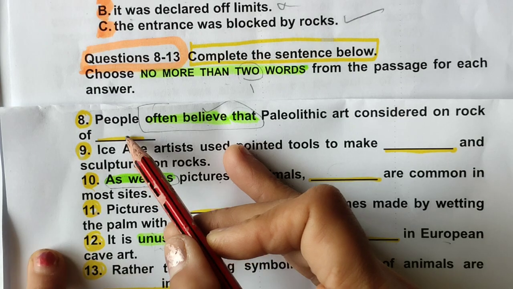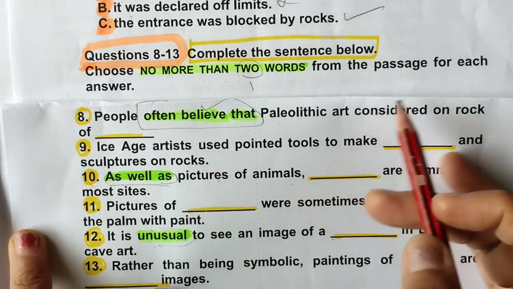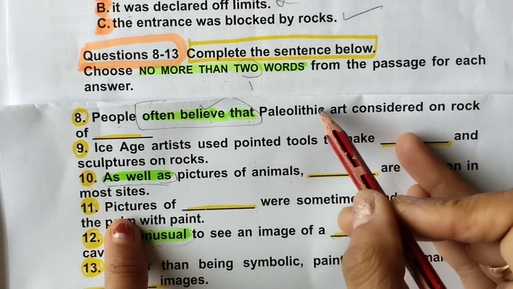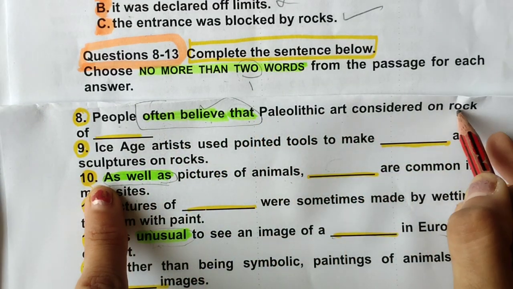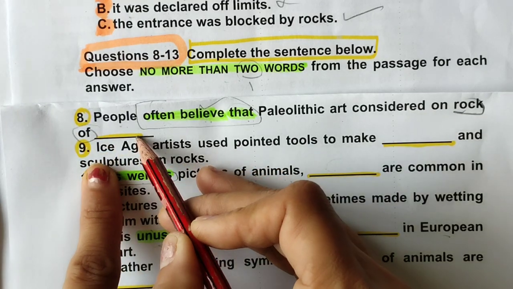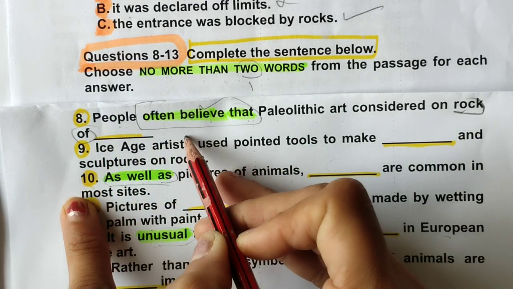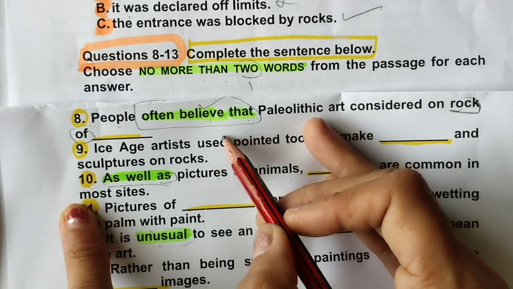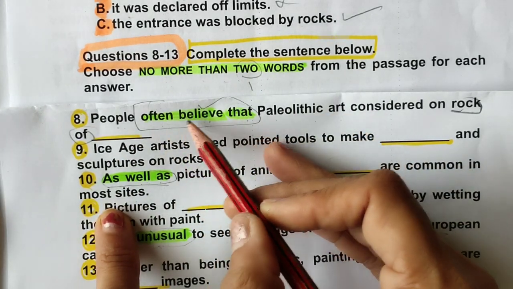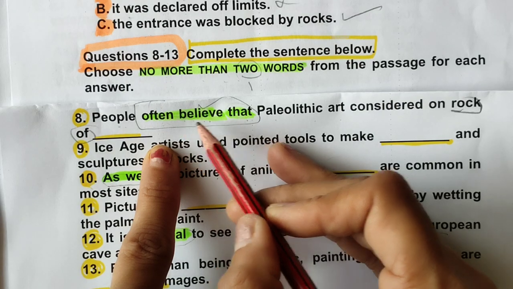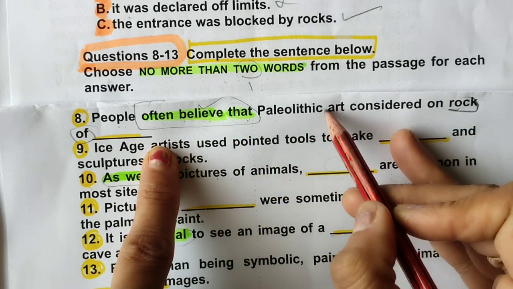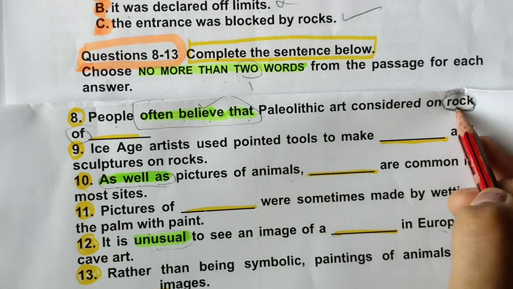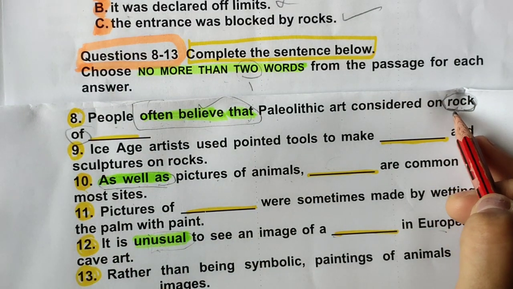So for doing this fill in the blanks, we will read one by one sentence. People often believe that Paleolithic art considered on rock of. Sometimes the words before or after the blank are important to find the correct location. But here we are looking at, people often believe that. So we can find this sentence structure, you can get the answer. Art considered on rock, this is the important word. This will give us the actual answer.